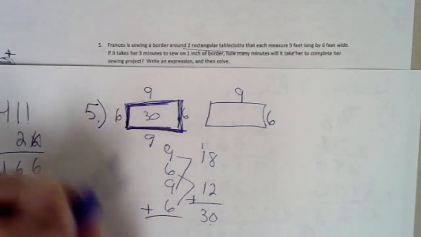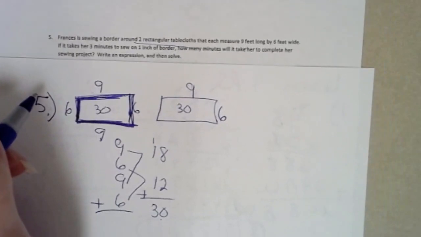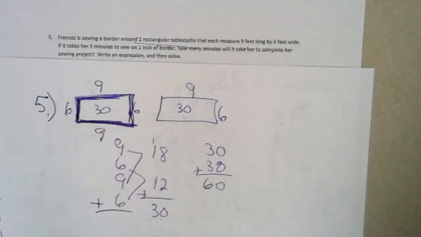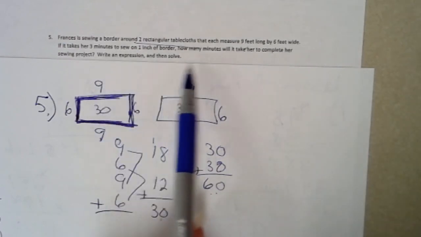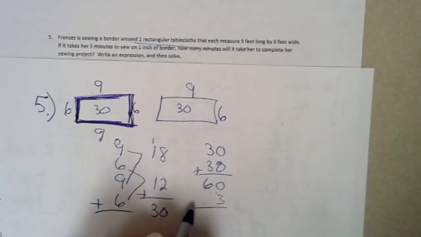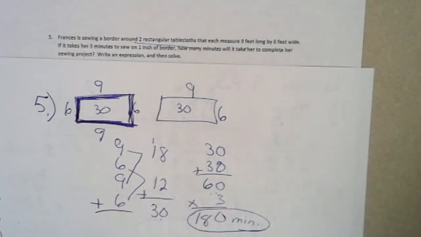That means the other tablecloth, which is identical, also has a border of 30. So both tablecloths together, 30 and 30, would be 60. So she's going to have 60 inches of border. It takes her 3 minutes just to sew 1 inch of that border. They want to know how long it's going to take her to do the whole project, so we're going to take our 60 inches of border and multiply it by 3 minutes. So 3 times 0 is 0, and 3 times 6 is 18. 180 minutes to sew all 60 inches of border.